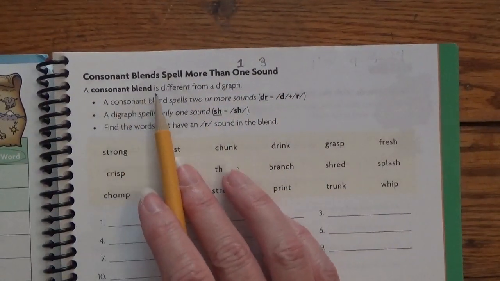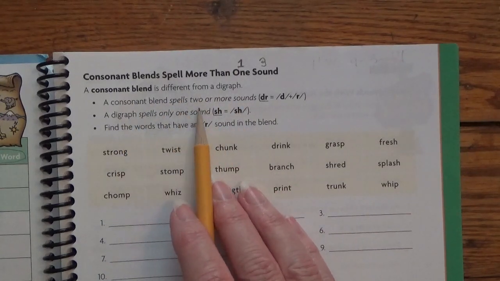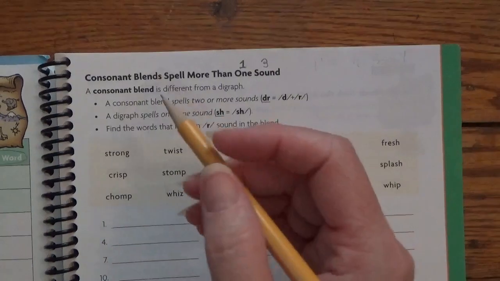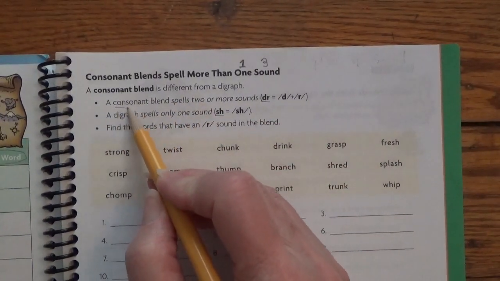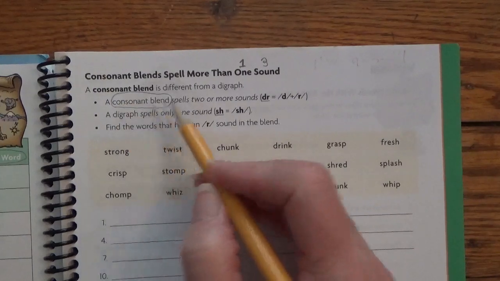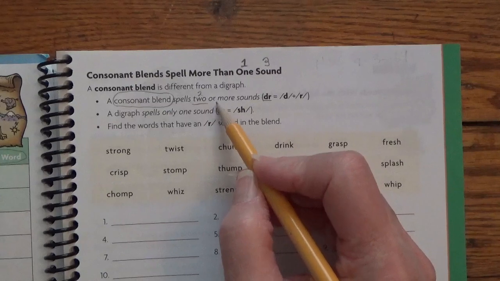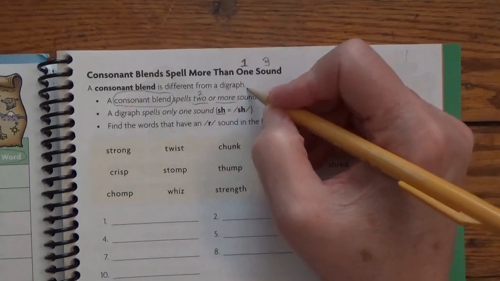A consonant blend is different from a digraph. A consonant blend spells 2 or more sounds. I'm going to circle that. We're annotating. That's important. Consonant blend spells 2, you can put a 2, or more sounds.